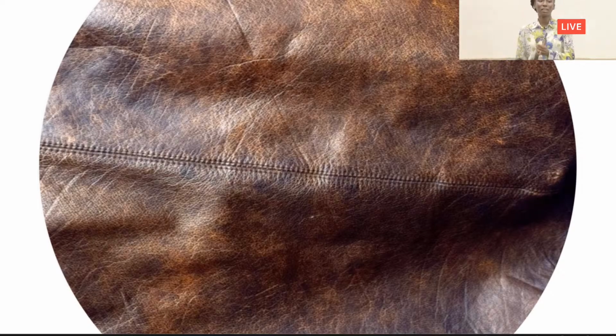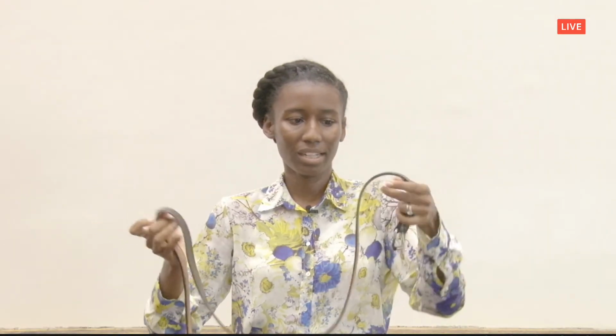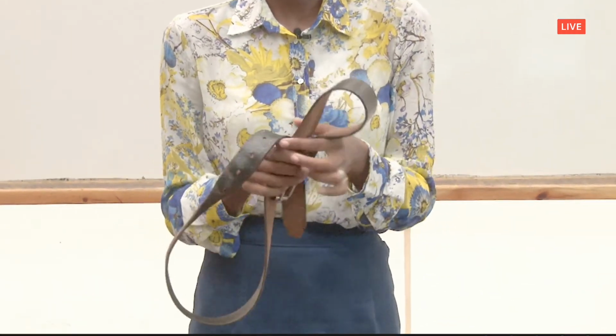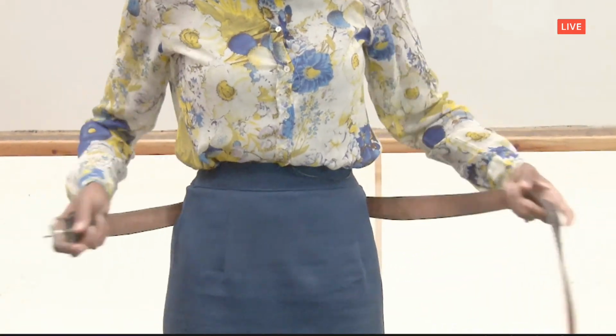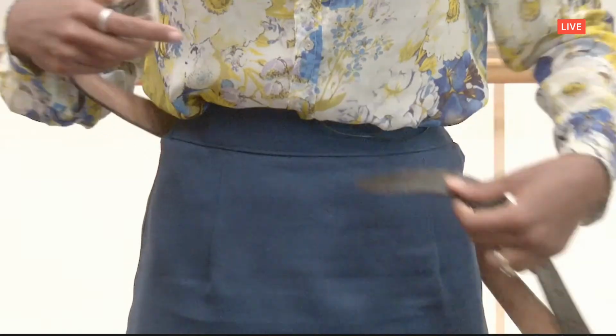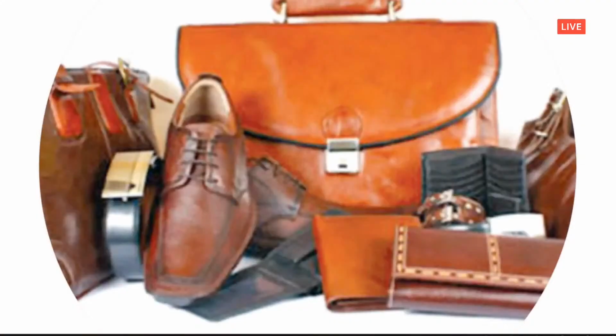Well, some of you might be familiar with this thing. What is this? This is a belt. And what do we use the belt for? To put around your waist, right? So this is a belt, and this belt is made of leather. So can you think of any other thing that is made of leather? Anything that you see? So have you seen leather shoes before? Have you seen a leather bag before? Okay, purses and belts. Right, these things can be made from leather.